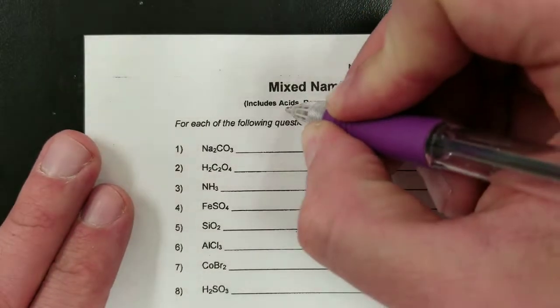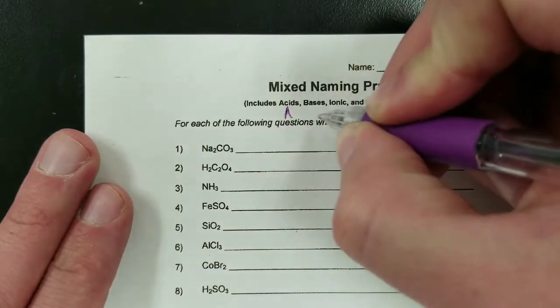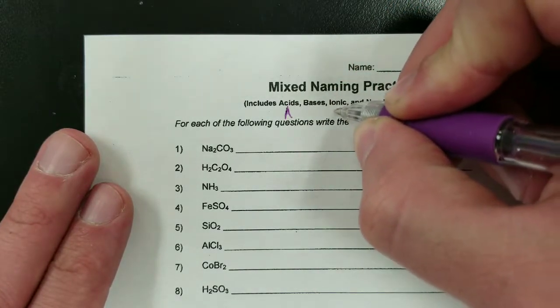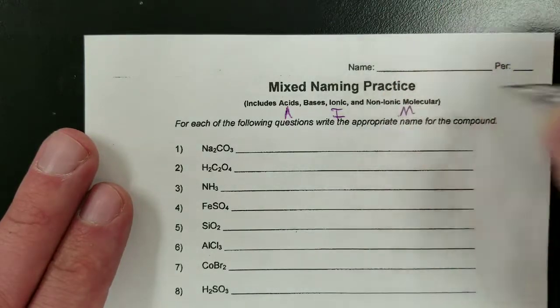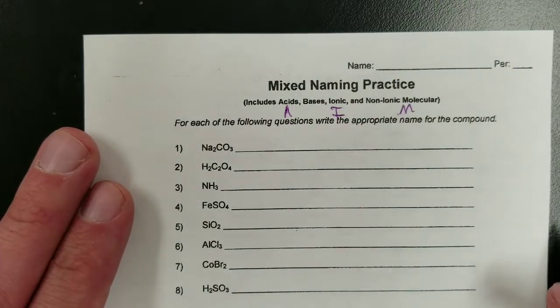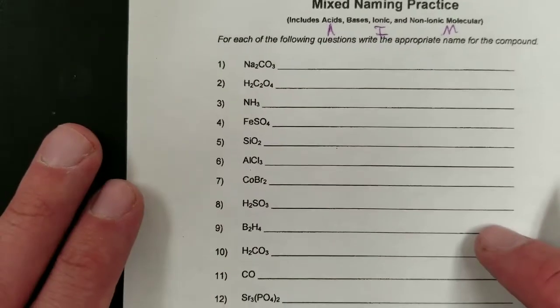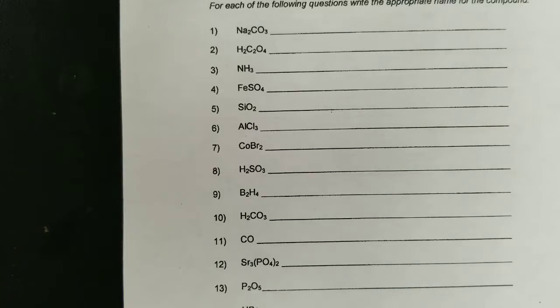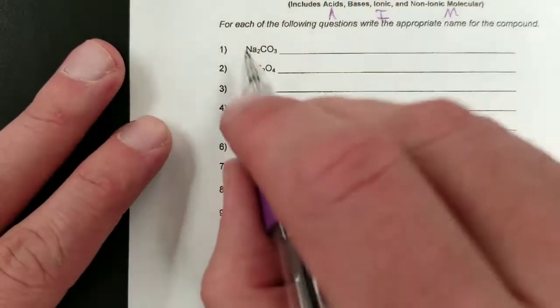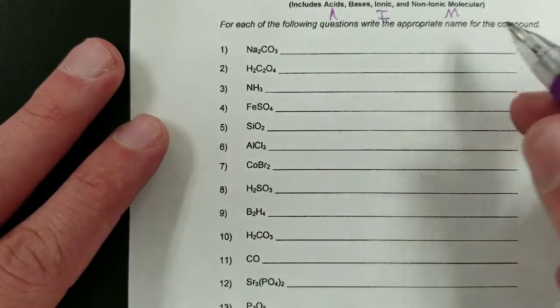So we're going to label each with A for acid, I for ionic, and M for molecular, because those are essentially the three systems that we need to use for these things. Each one has its own details, but we need to identify all of these first.